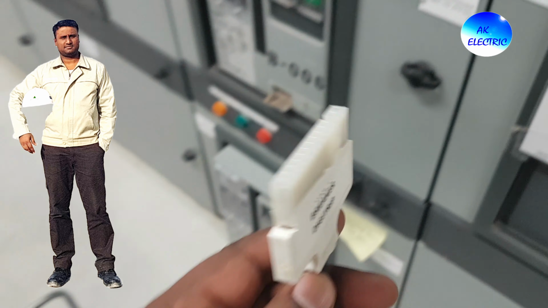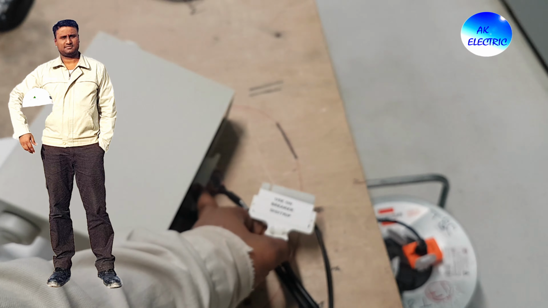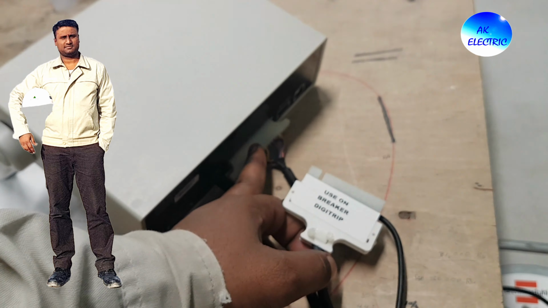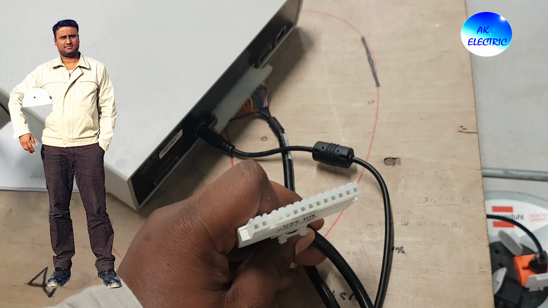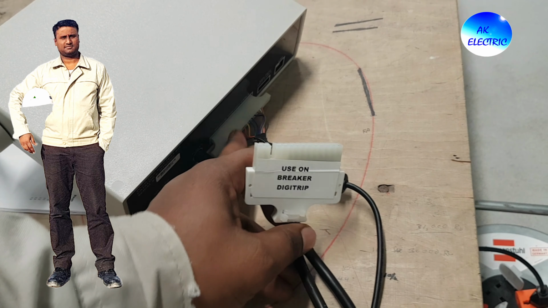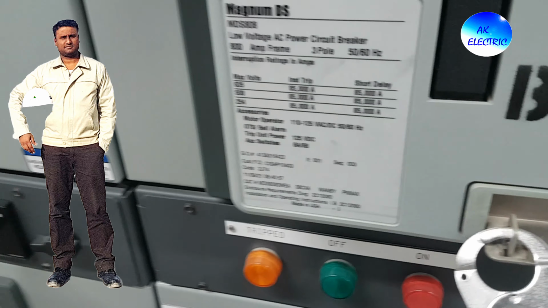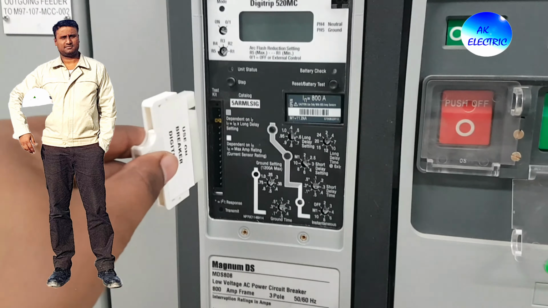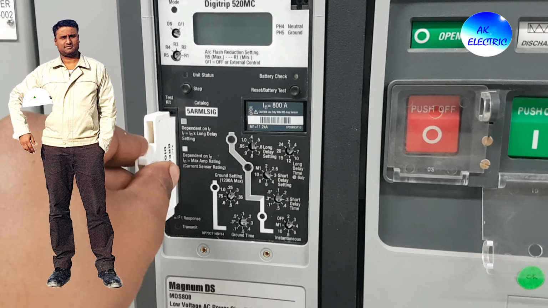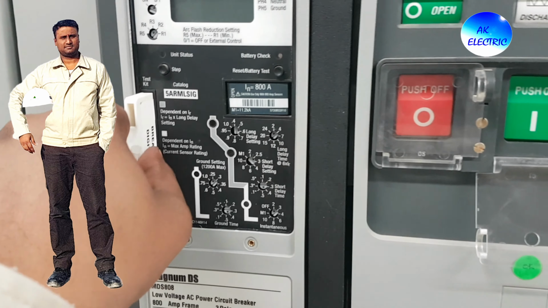One end of this cable you have to connect in the breaker, and the other one in the kit. Now we just have to plug it into the breaker. That's it.